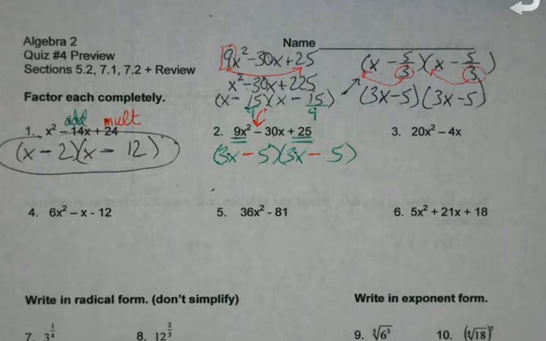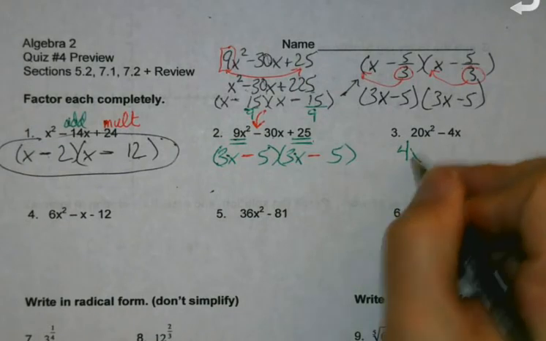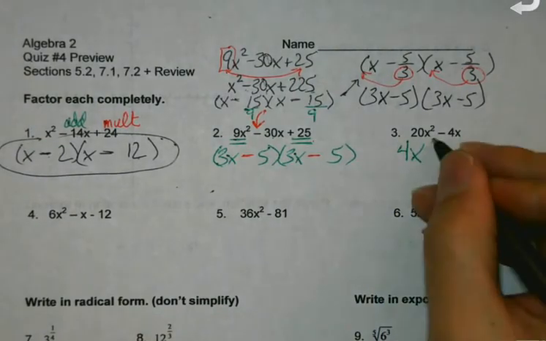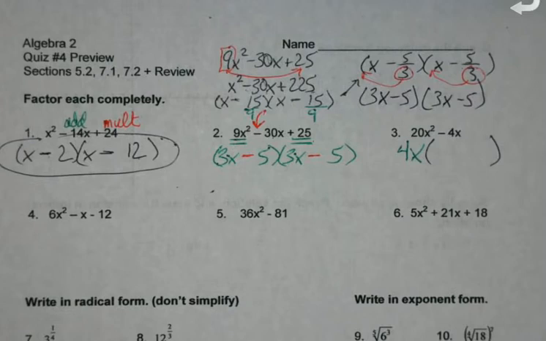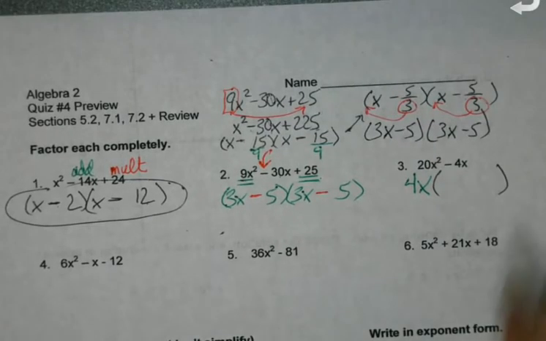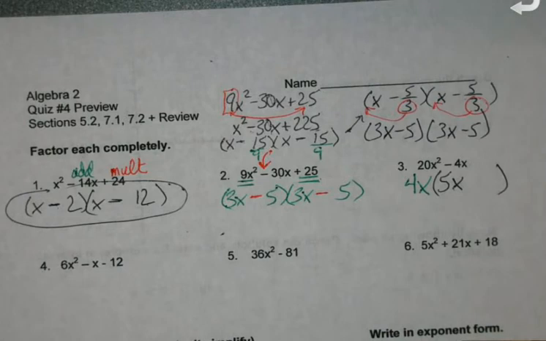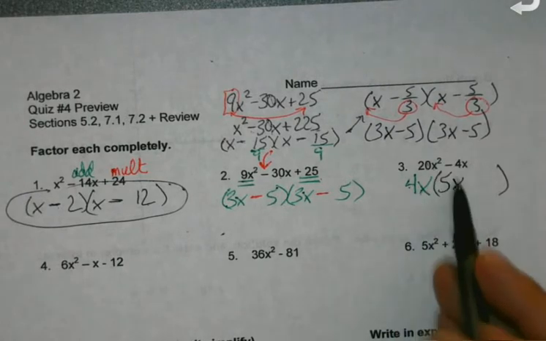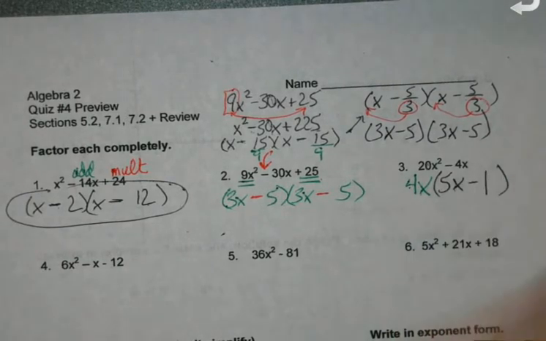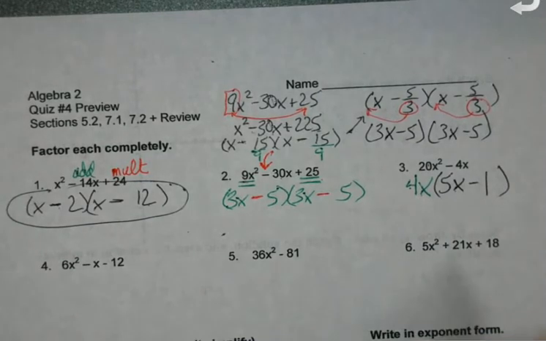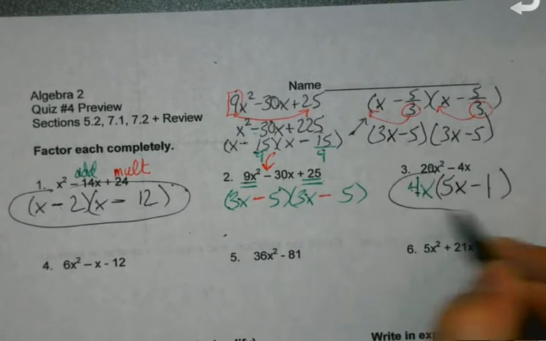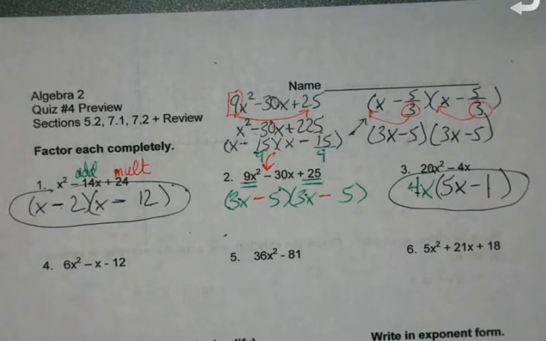3, golden rule first. Do those two terms have anything in common? 4, anything else? X. Got to get them both. So once I get the 4 and the x out of there, what's left to put in the parentheses? Okay, 5x, because 4 times 5 is 20, x times x is x squared, and I've got to have the 1 in there to hold the place. 4 times -1 is -4, and that's all I'm going to be able to do this time. So there isn't going to be some big long process every time. Sometimes it's as simple as taking the greatest common factor out and being done.